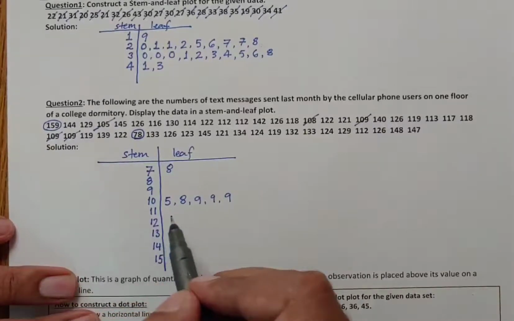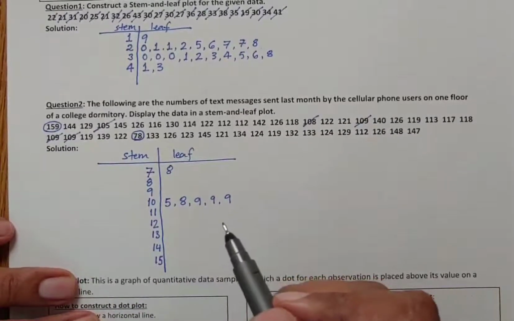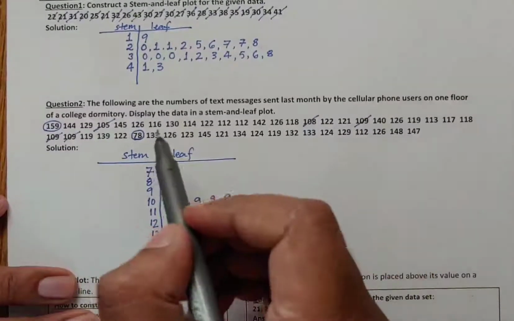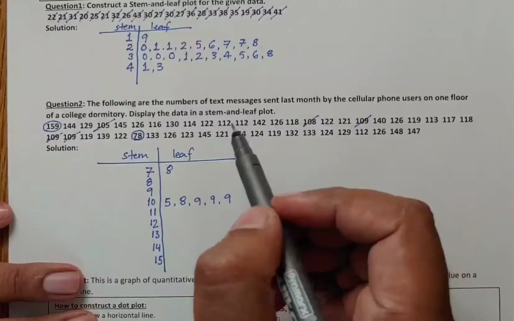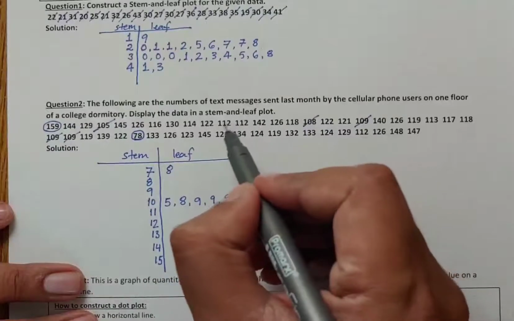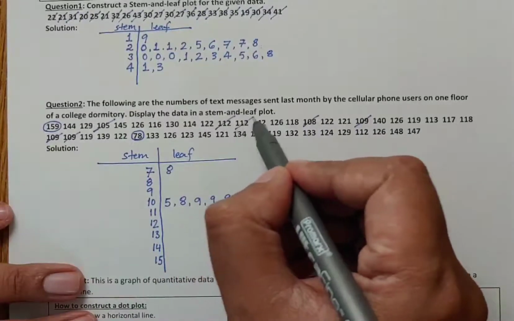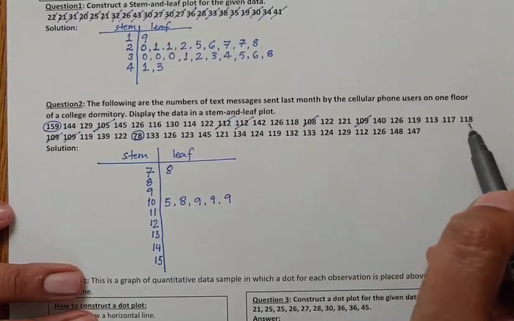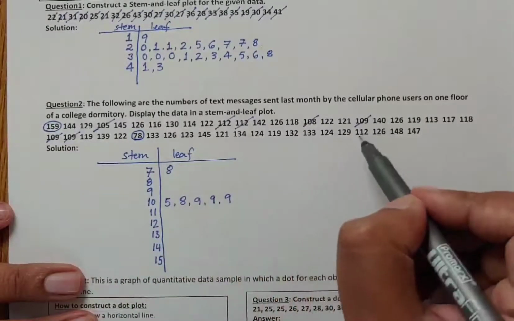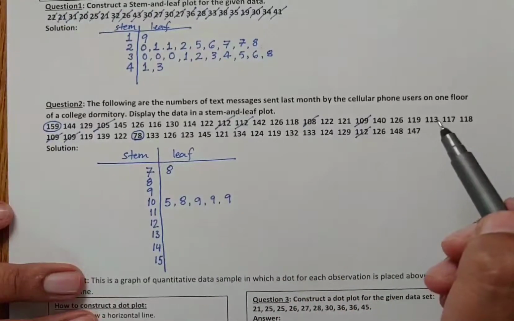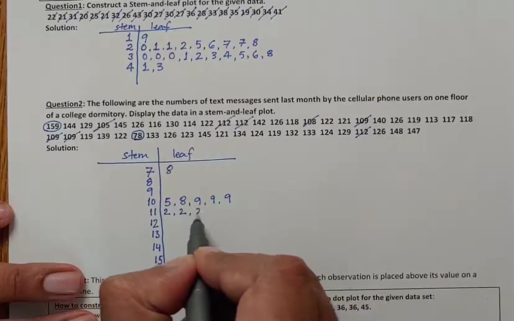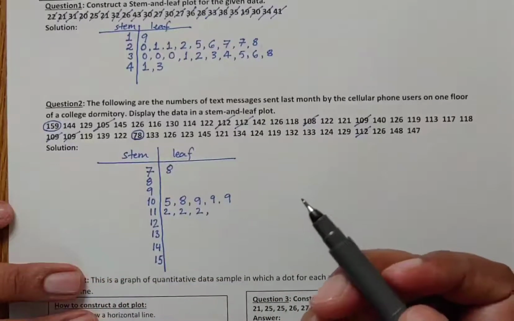So let's see, 110 to 119, how many numbers we have. We have 112, four of them.